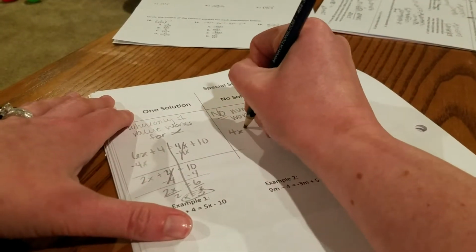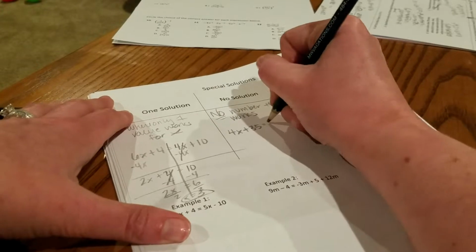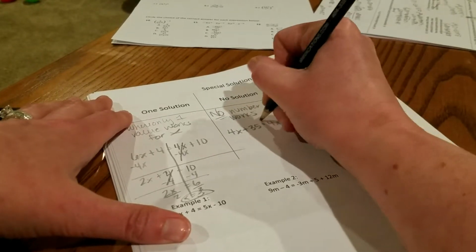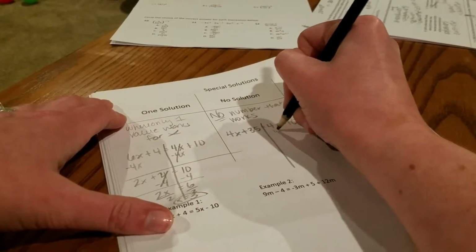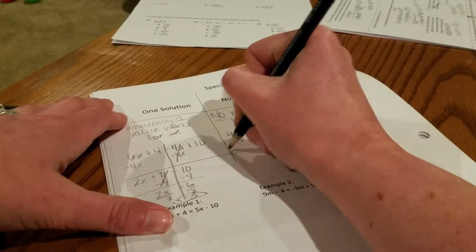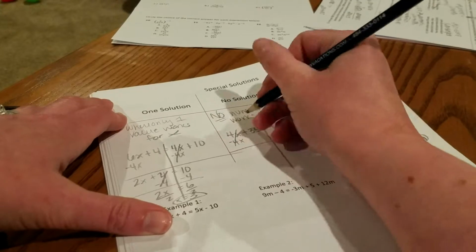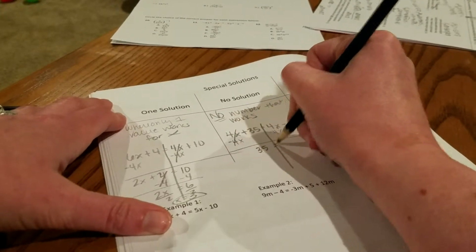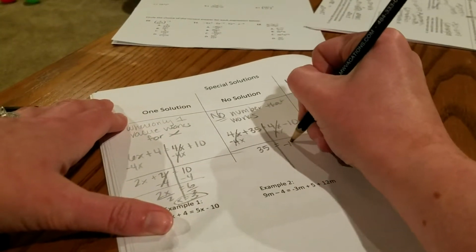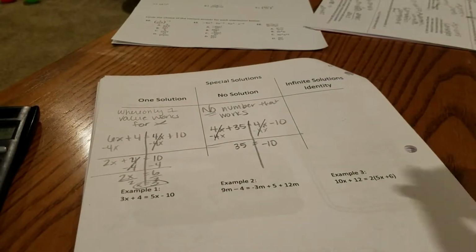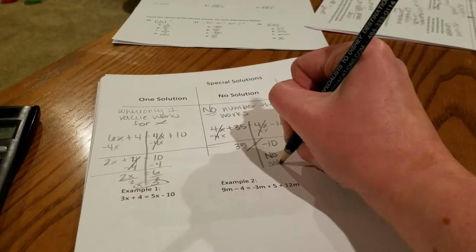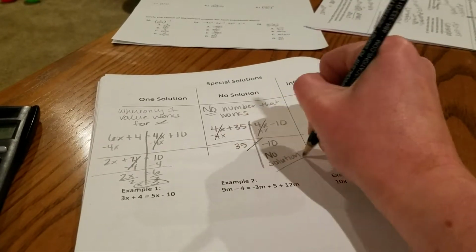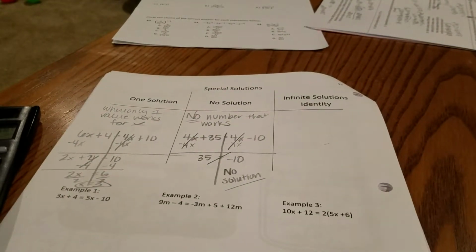So for example, if I have this situation, I drop a line down. I look at my x's, they're the same. So I'm going to just subtract this one. But by doing that, they cancel out. I'm left with 35. They cancel out. I'm left with negative 10. 35 is not equal to negative 10. So when you get an untrue statement like that, there is what we call no solution. It's not possible to actually get something.